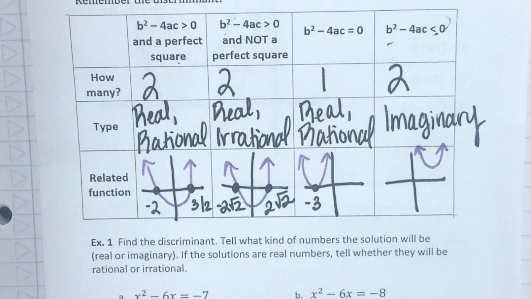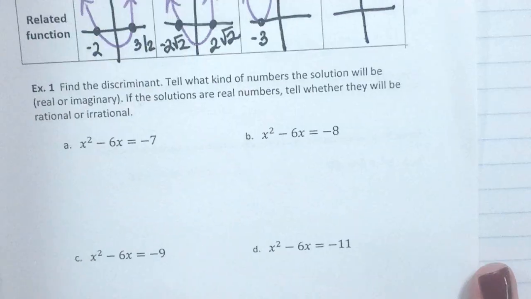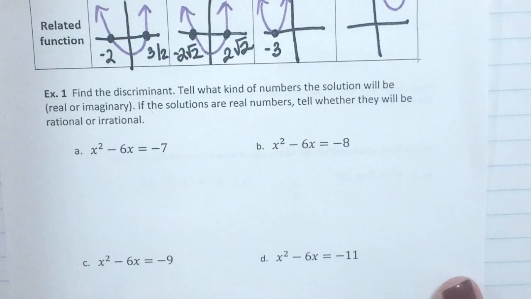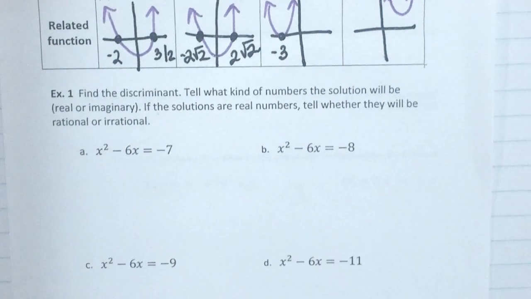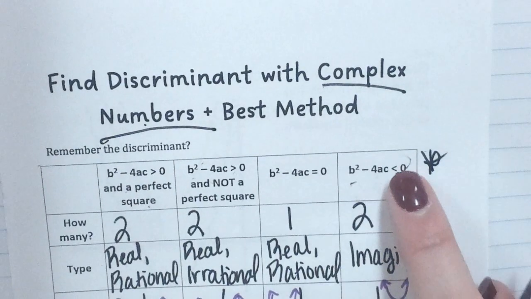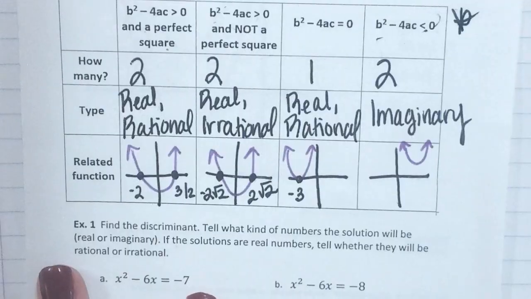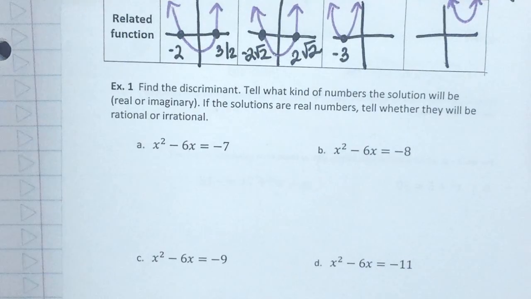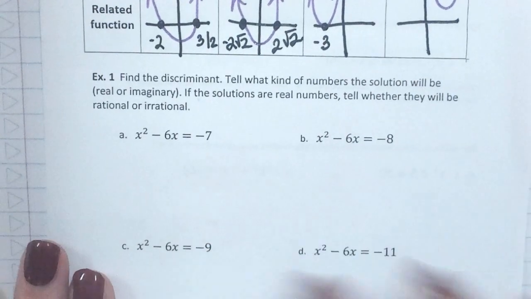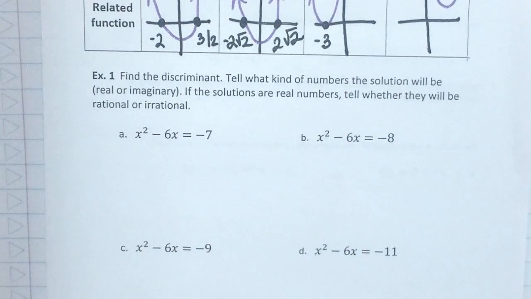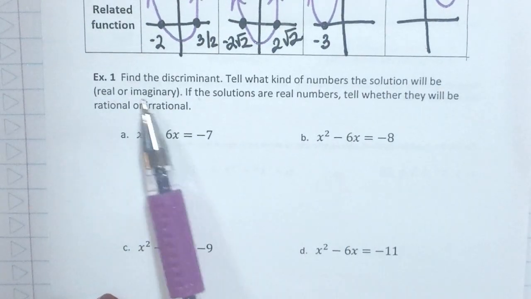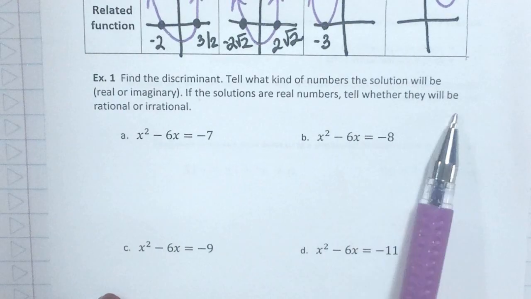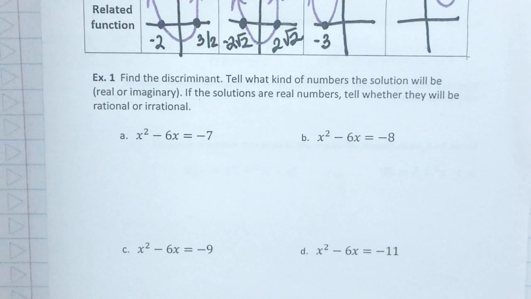Okay? All right, so what we're going to do now is the same thing we did last week, where we're finding the discriminant and stating the number and type of solution. The only thing that's different is now we have an answer to these. Okay? So I'm going to do the first one with you, and then I'll give you a couple minutes to do the other 3. All right, so we're going to find the discriminant, tell what kind of numbers the solutions will be, real or imaginary, and if they are real, tell whether they are rational or irrational.